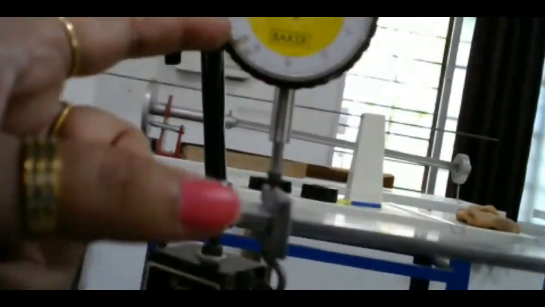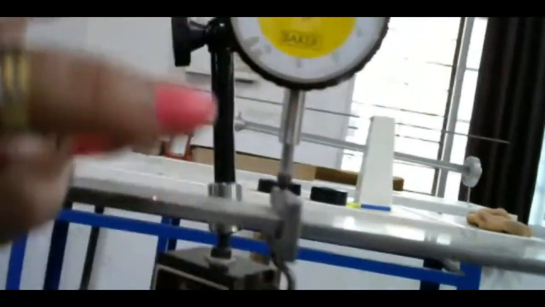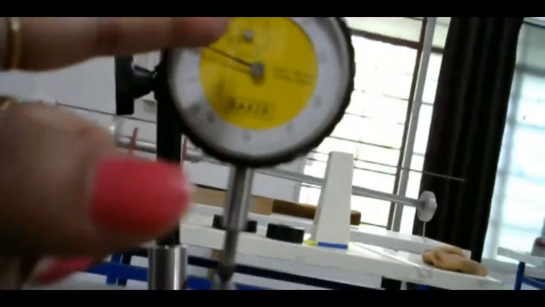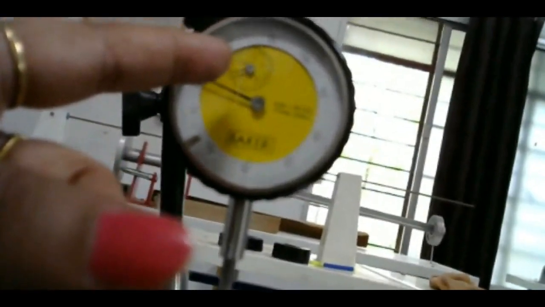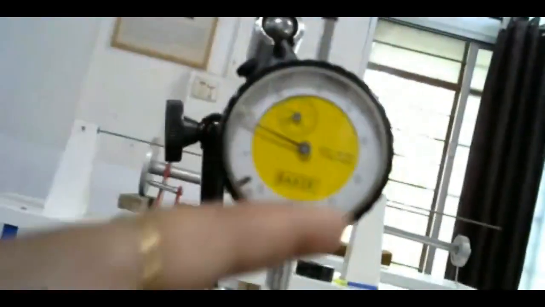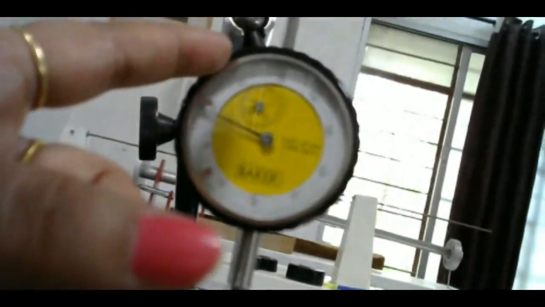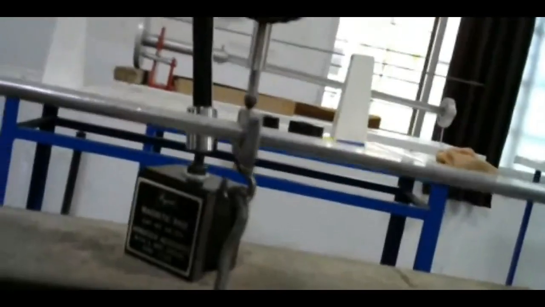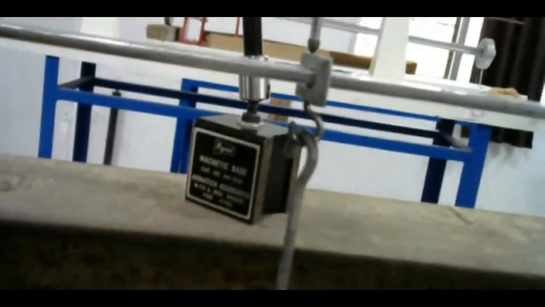For example, this is 0, and then 10, 20, 30, 40, up to 100 is one complete revolution. The inner dial gauge shows, for example, 16, and after one complete revolution it goes to 17, like that. It depends on whatever amount of load you apply.